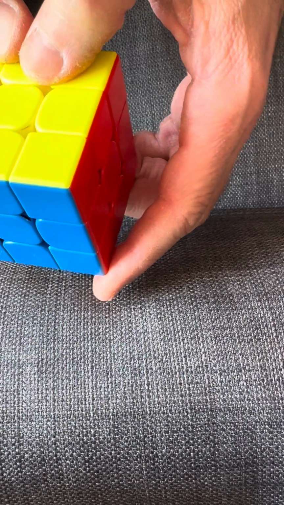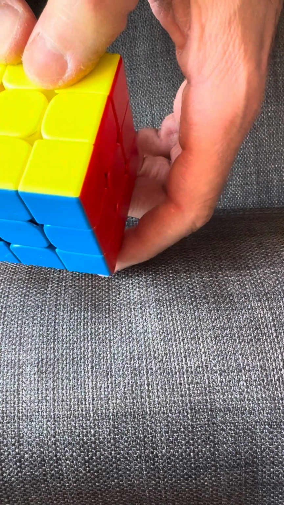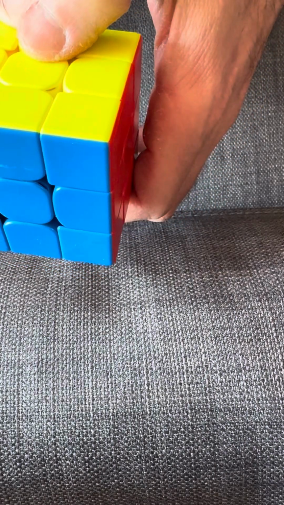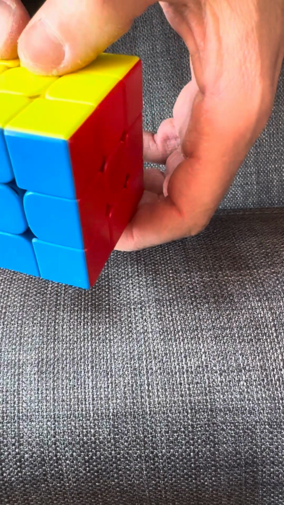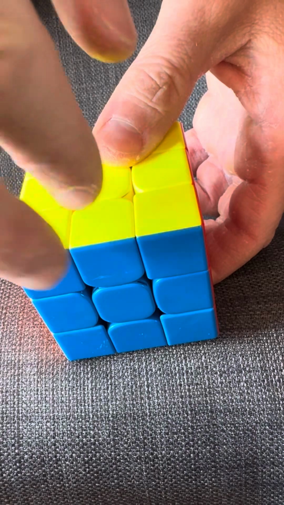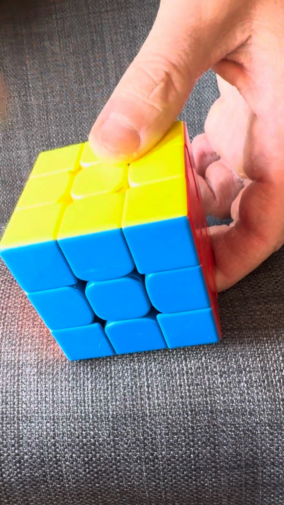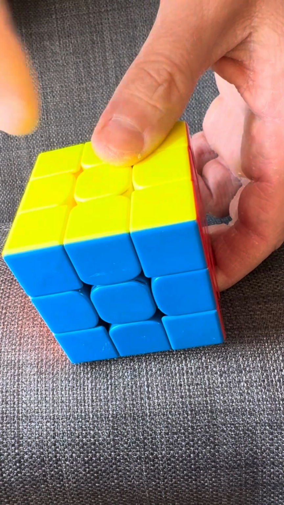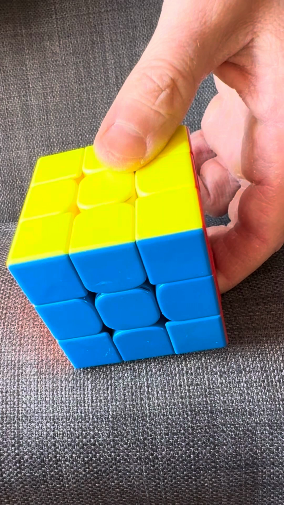The second observation that I want to make is that the rest of the pieces can be oriented in different ways. So what could happen is you could have a yellow and blue piece that's flipped around in this way. So this edge piece could have its so-called orientation.